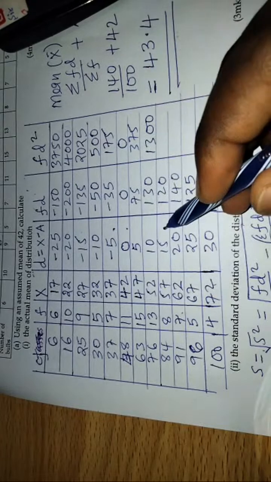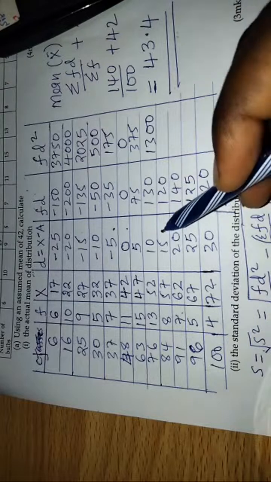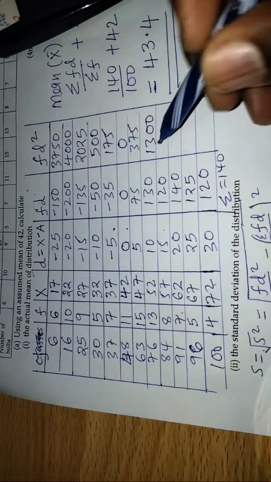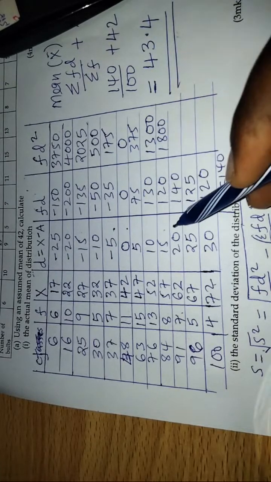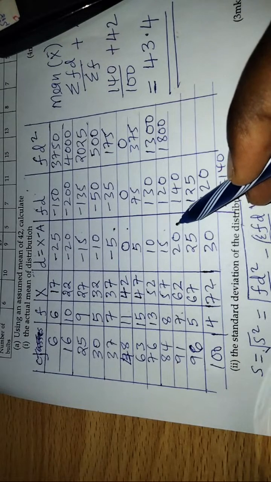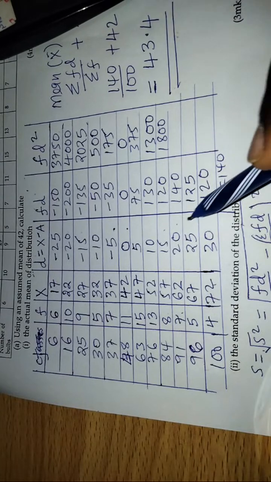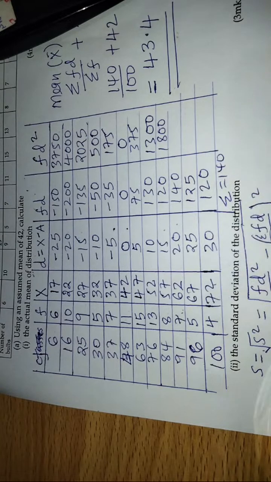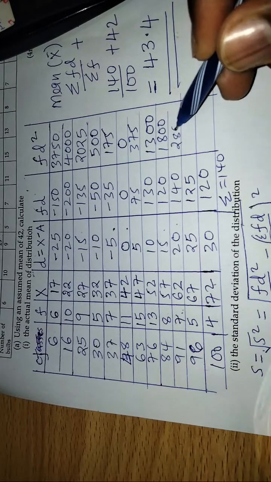1300. The next is 15 squared to give me 225. Then 225 I'll multiply with a frequency of 8 to give me 1800. The next is going to be 20. So I square 20 to get 400. Then I'll multiply the 400 with 7, which is the frequency there, giving me 2800.